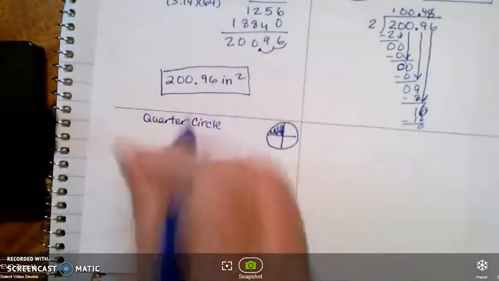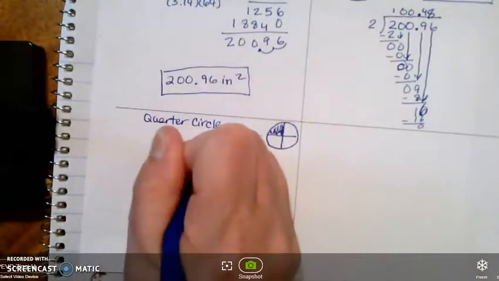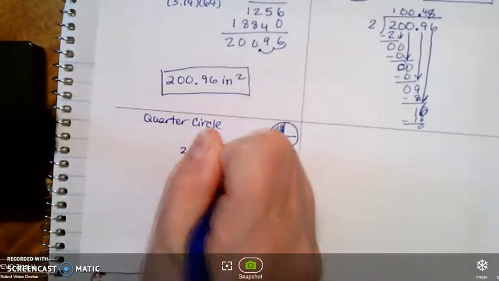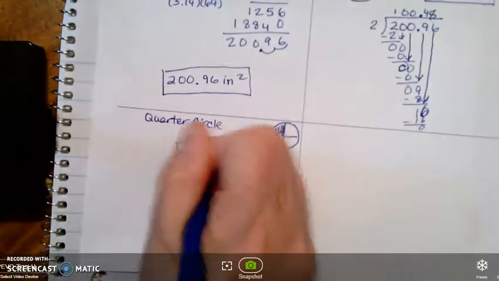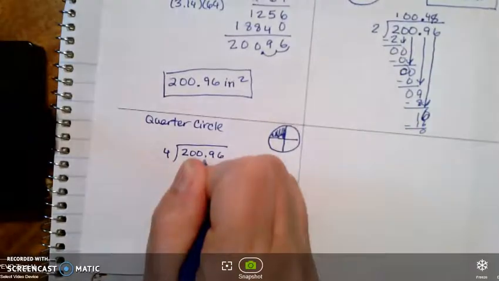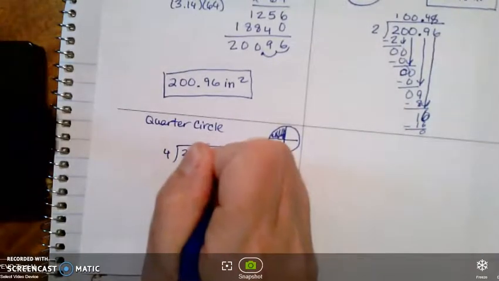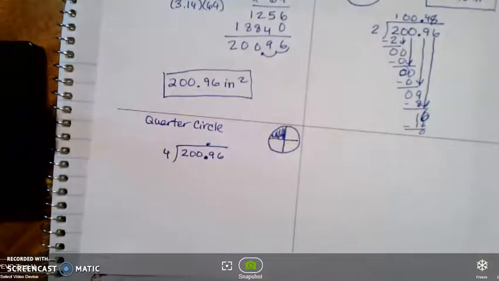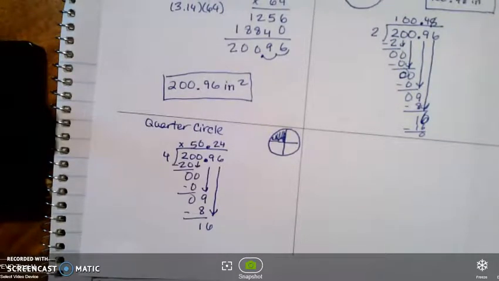So our whole circle, remember we got that right there, 200.96 divided by 4. And again, there's no decimal here, so I'm just going to move it up into the answer. So your job is to carefully watch your places and divide carefully and neatly. Do that now. And then this is what I have, 50.24.